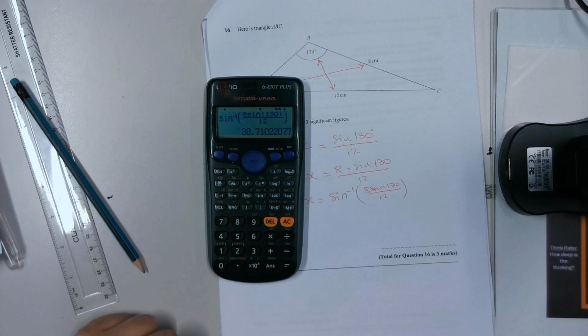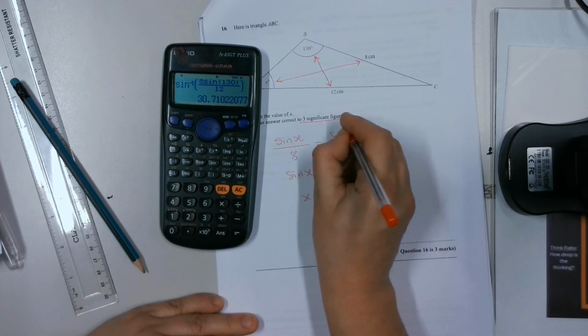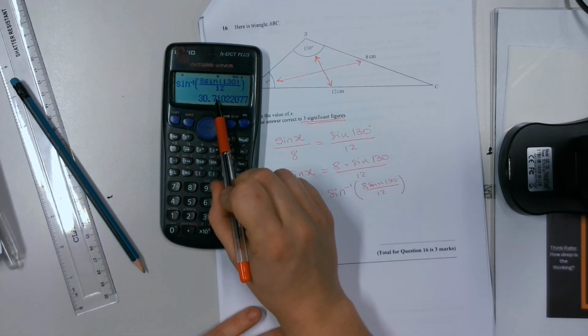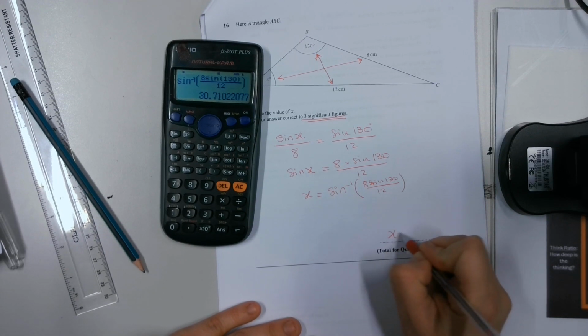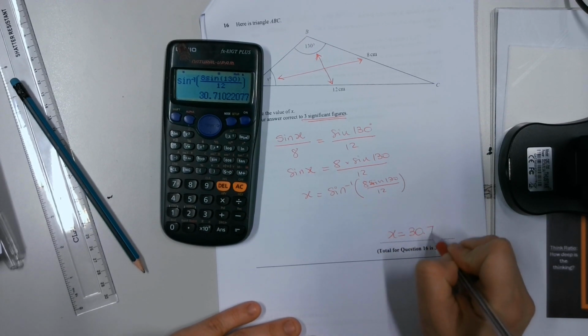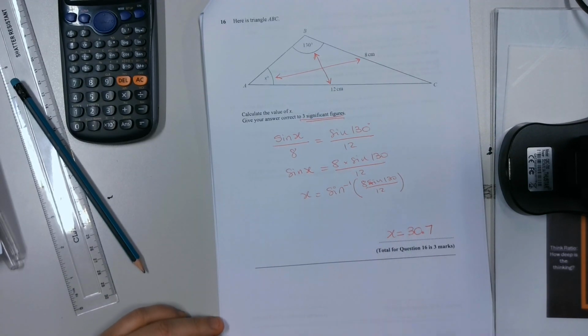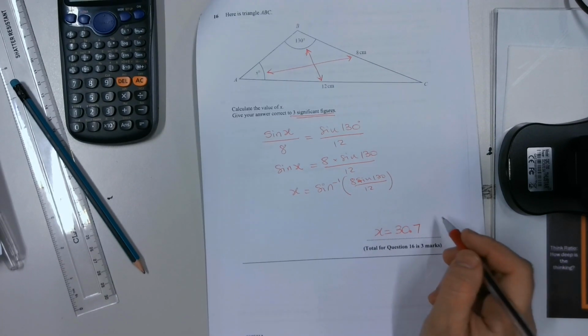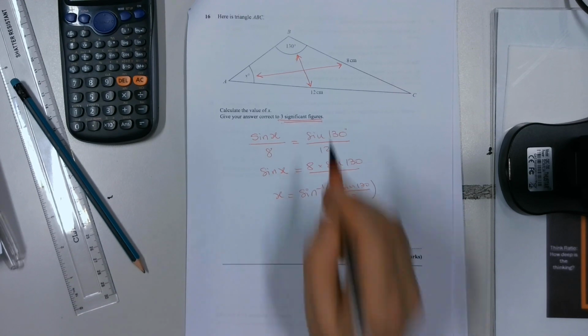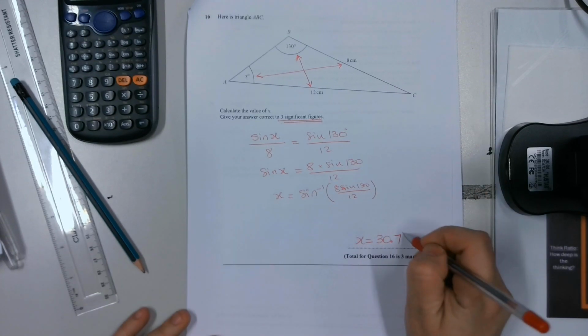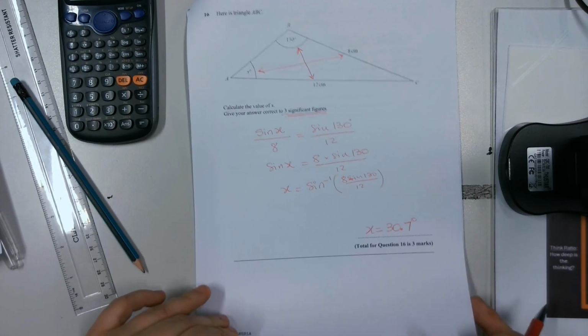So I get an answer of 30.7. 3 significant figures. After the 7, there's a 1. So that 7 stays the same, stays as a 7. 3 significant figures. Always check how much you need to round it to, because this is an angle, it's in degrees. And there we go.